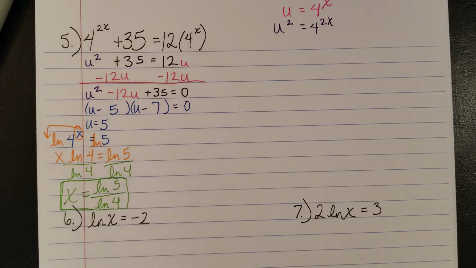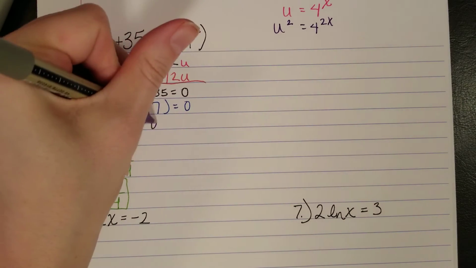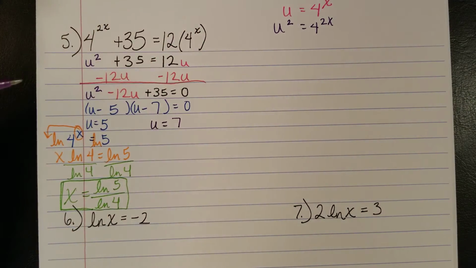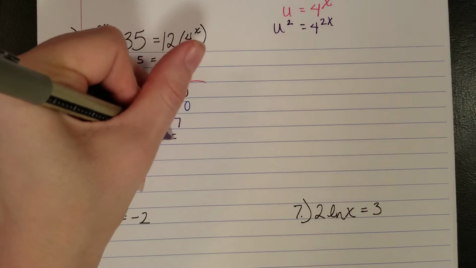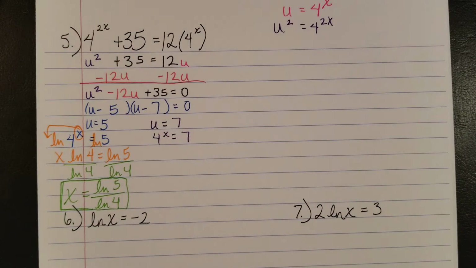And then basically the same thing here. We have u would equal 7, which means 4 to the x equals 7. And then you take the natural log of both sides.